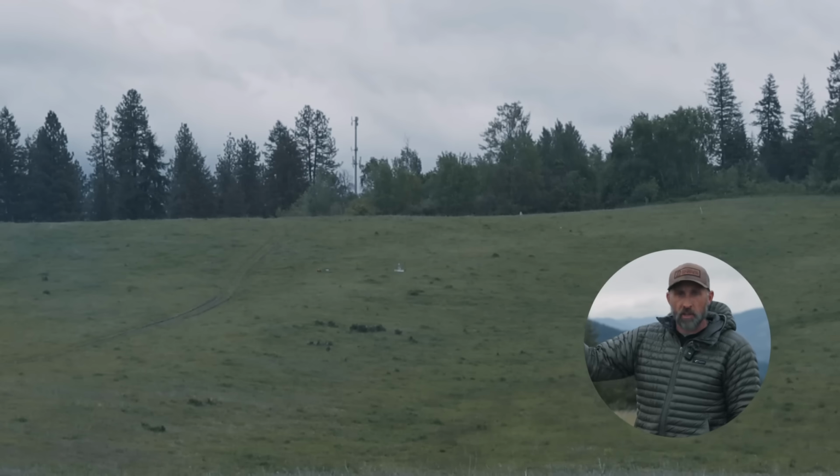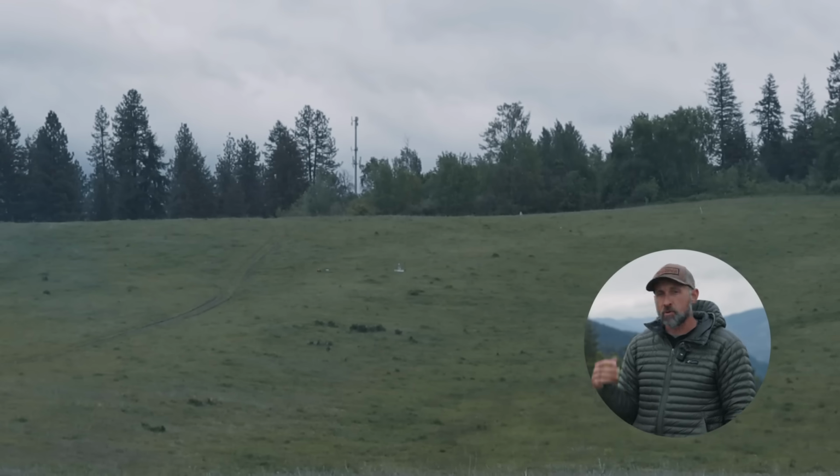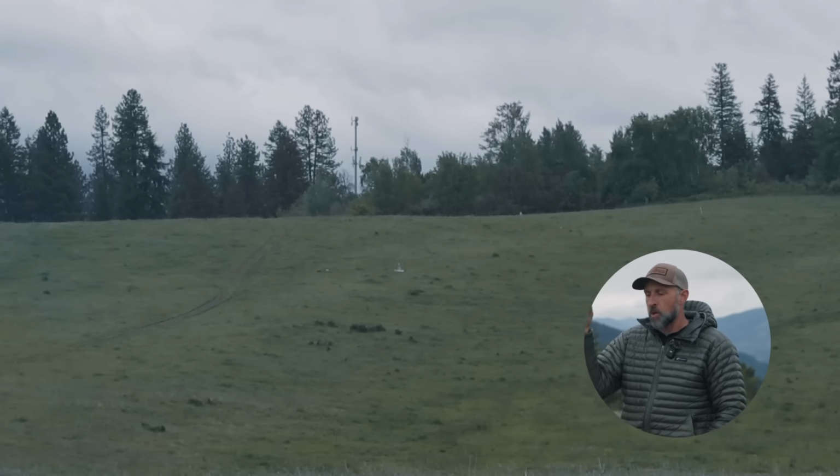However, at the target, it is very sheltered because of those trees. And so for these particular conditions, we want to make sure that we're reading the wind at our position, and that's what we're going to make our wind call off of.